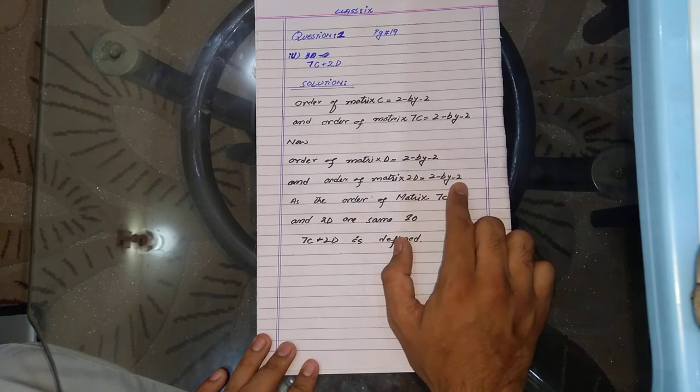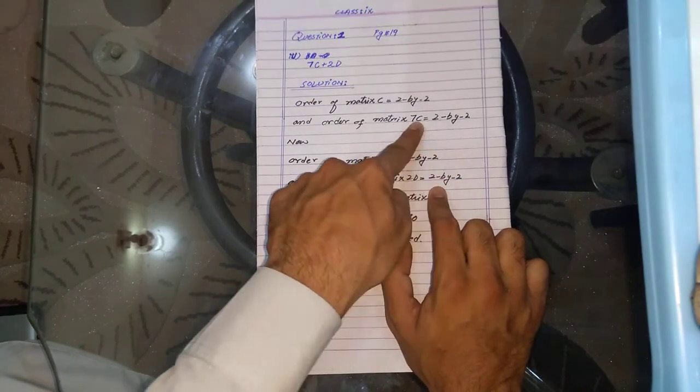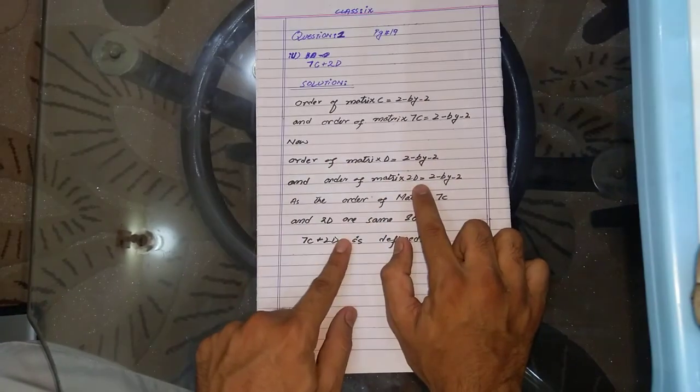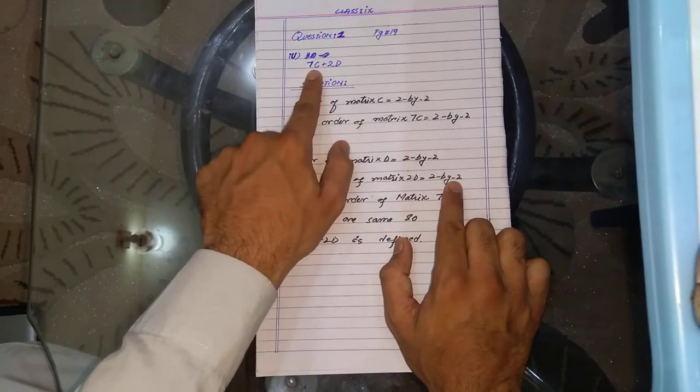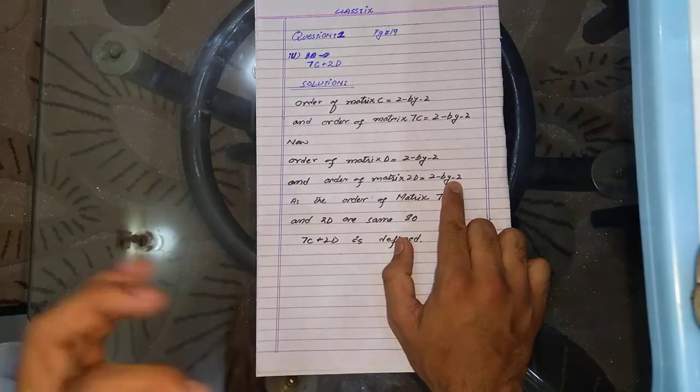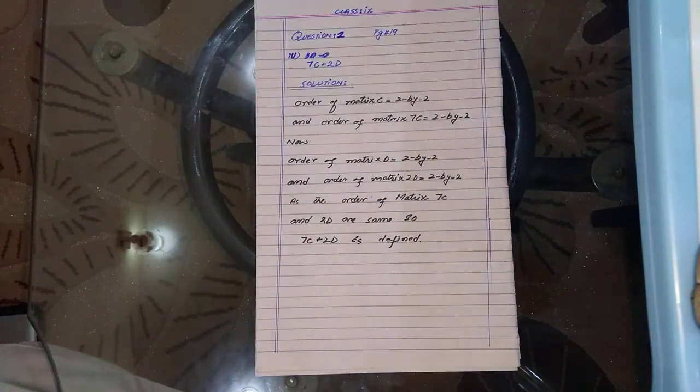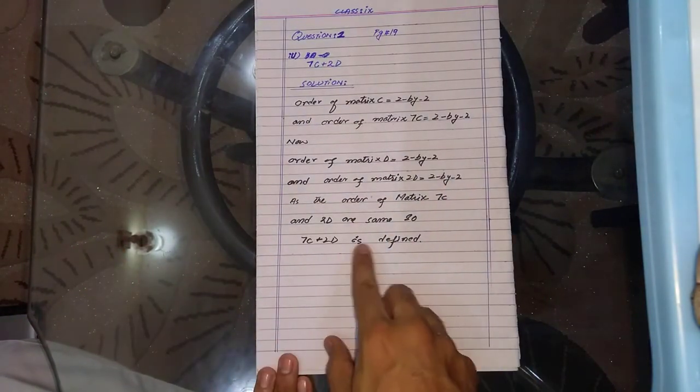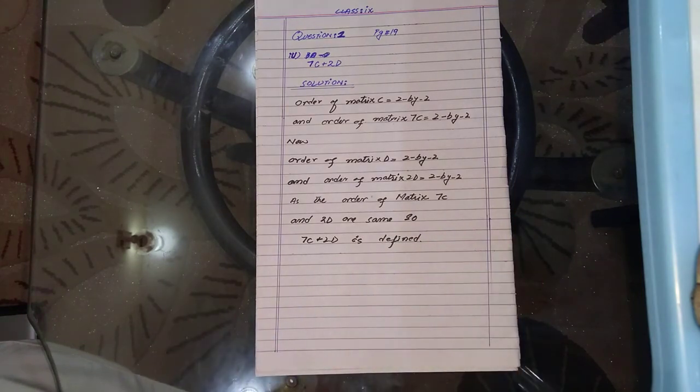Now look here, student. The order of 7C is 2 by 2. The order of 2D is 2 by 2. Now you can add 7C and 2D because both have the same order. So you can say that 7C plus 2D is defined. Okay, student.